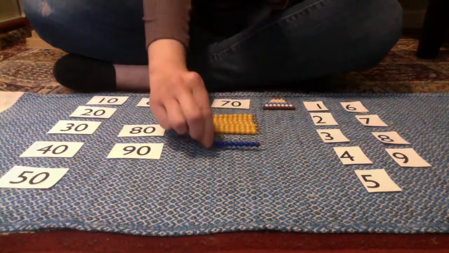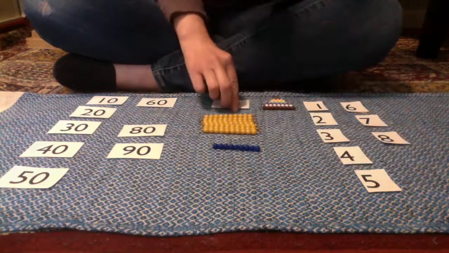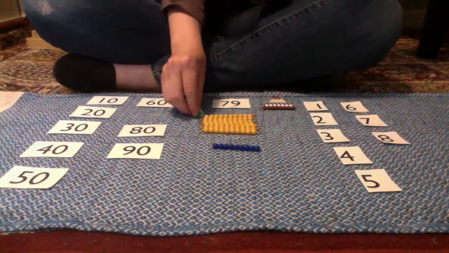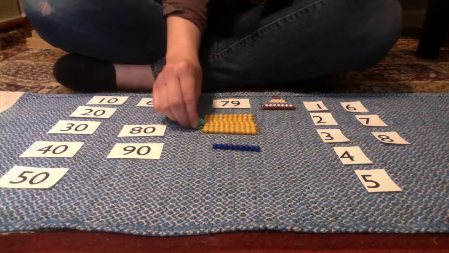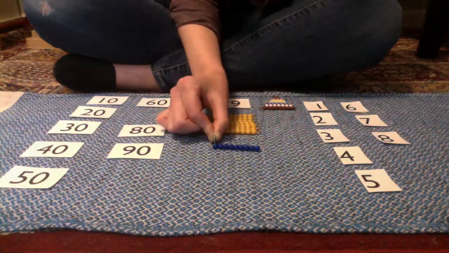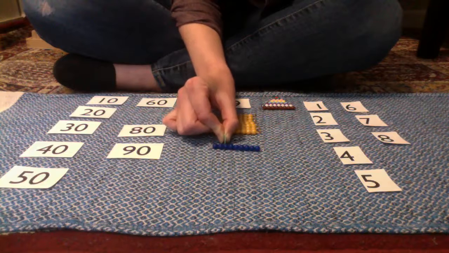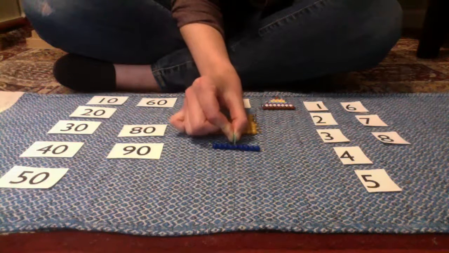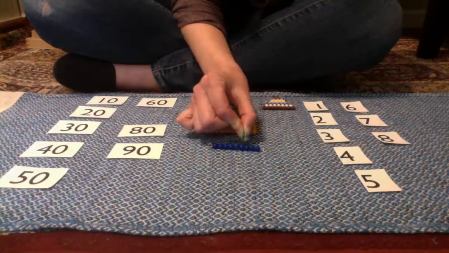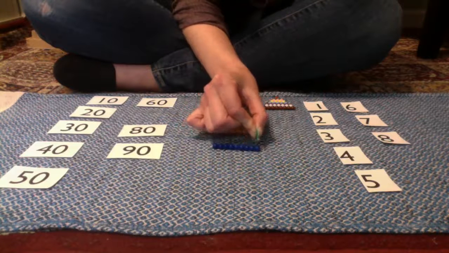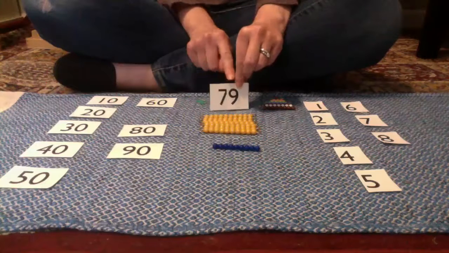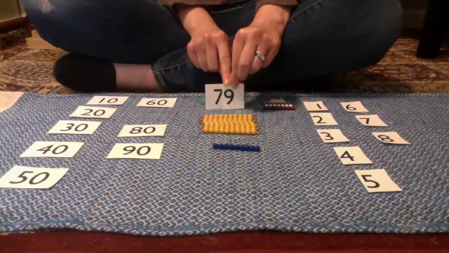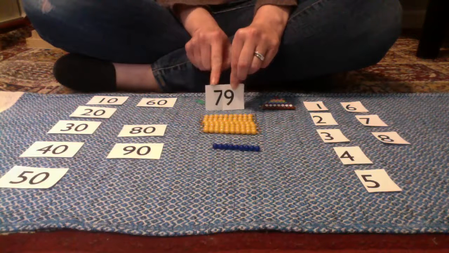7 tens and 9. 10, 20, 30, 40, 50, 60, 70, 71, 72, 73, 74, 75, 76, 77, 78, 79. 7 tens and 9 units is called 79. This is number 79.